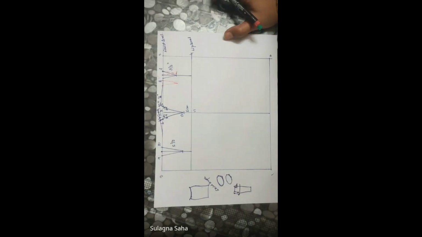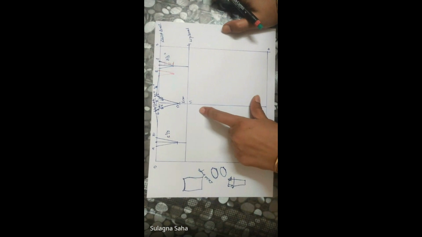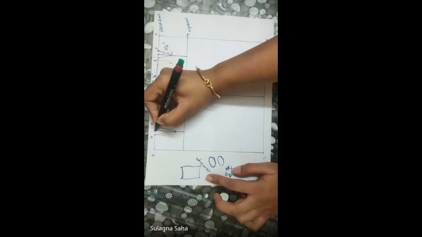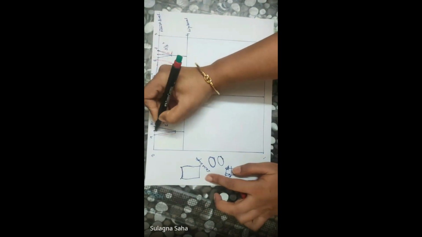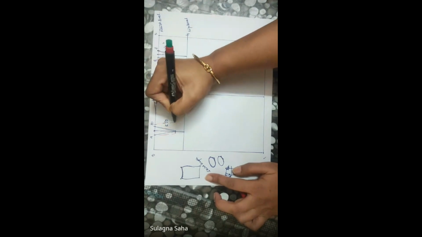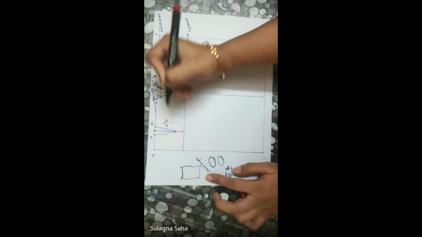मैम ये जो 2.5 और 3.5 है ये सेंटीमीटर में लिया है कि इंच? सेंटीमीटर्स. ओके मैम. ठीक है. ये बॉडिस में भी हमने सेंटीमीटर पे लिया था, यहाँ पे भी हमने सेंटीमीटर पे लिया. ओके मैम. Okay. Now we can do the same here also. ठीक है. We mark half of it, give a gap of 1 inch and make another dart.